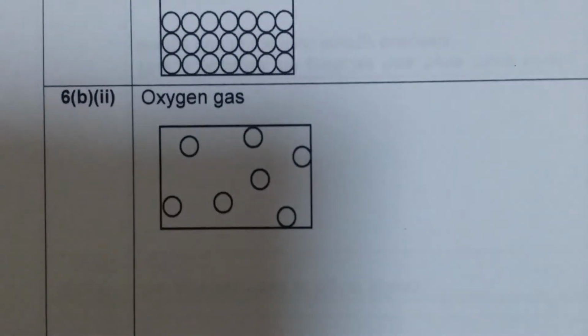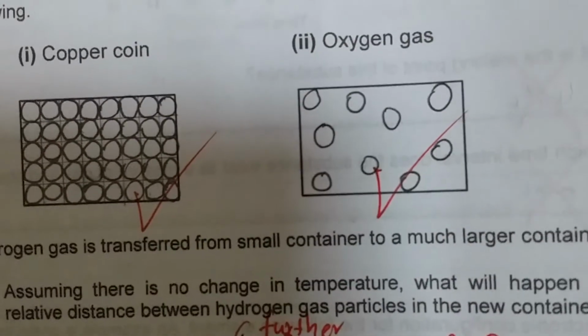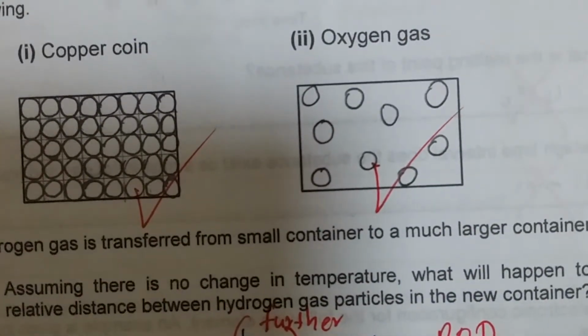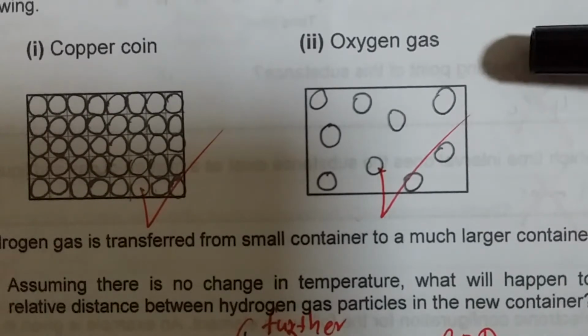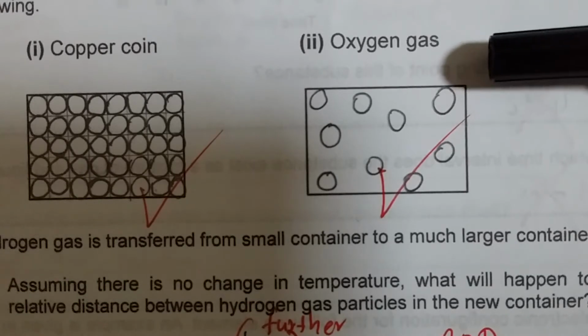Now I'm going to show you one good example of a student. In this case, the particles are randomly arranged. They have spread around the container.